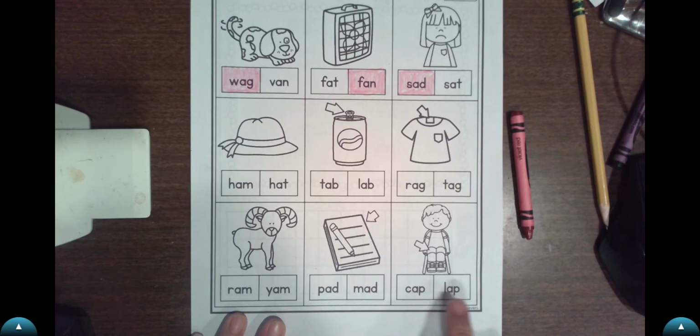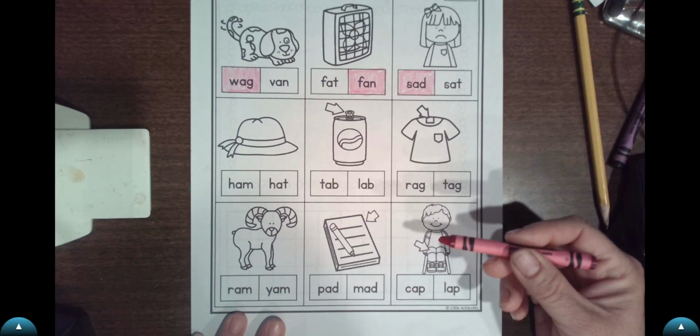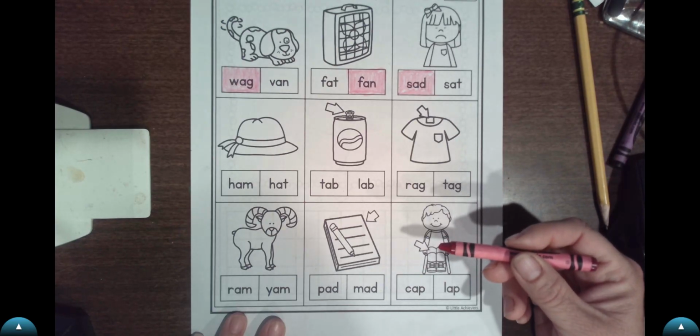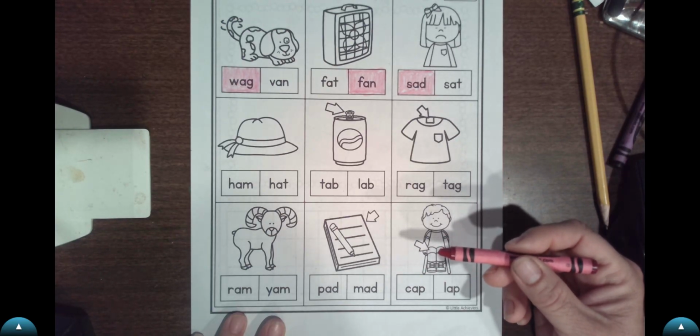Okay, now look at these two words. One of these words is the word lap. Can you find the word lap? Okay, now color it in with the crayon. Color in the word lap.